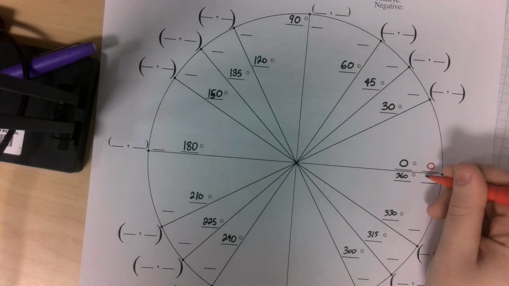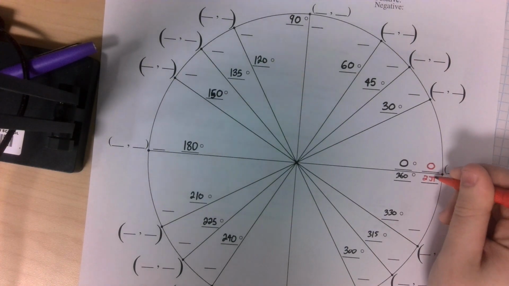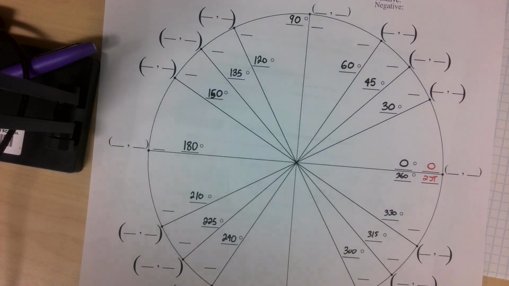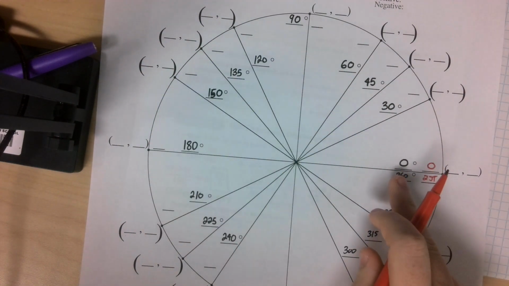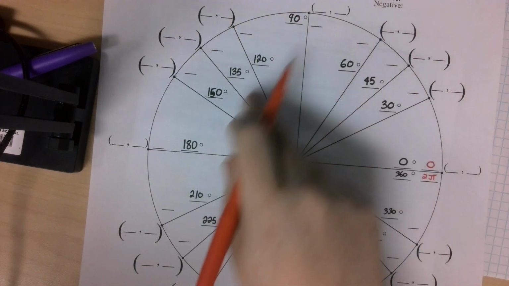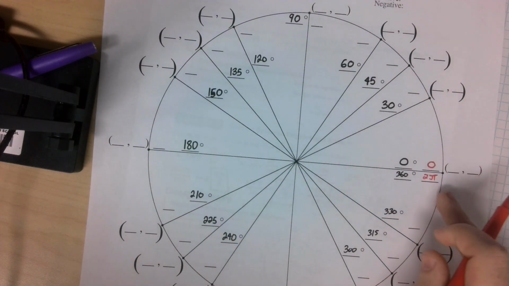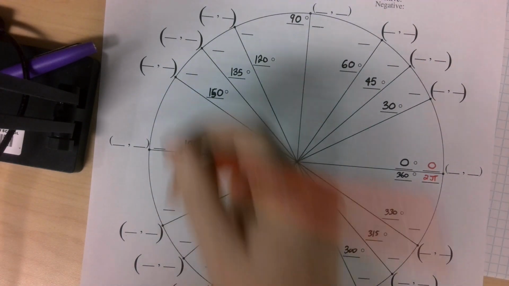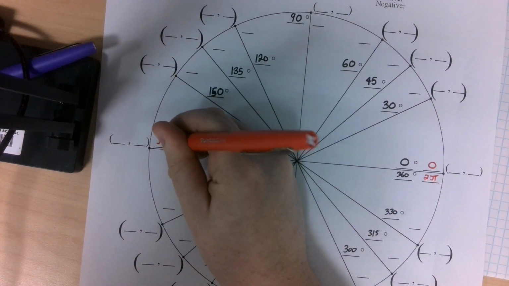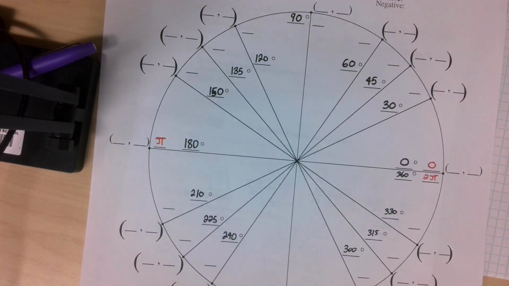We said that was 2 pi. So what's halfway around? If halfway to 360 is 180 degrees, what's halfway to 2 pi? We can just divide 2 pi in half. That gives us pi. So 180 degrees is pi radians.